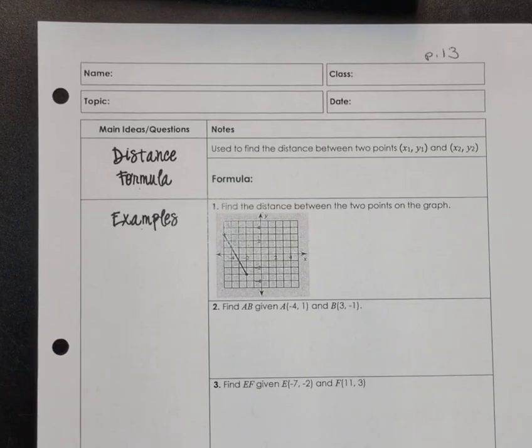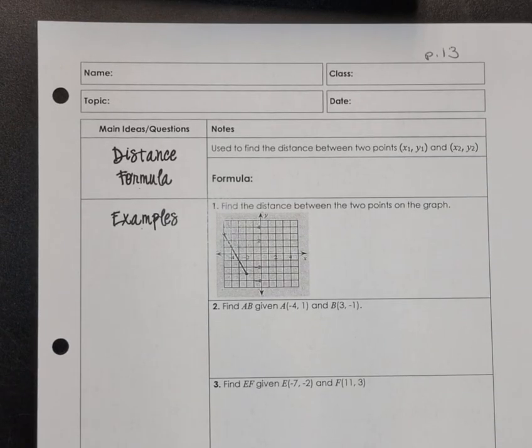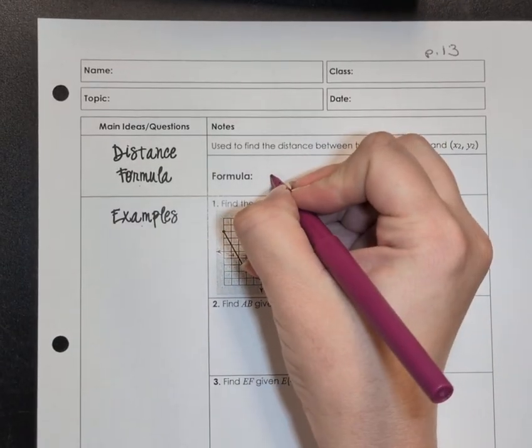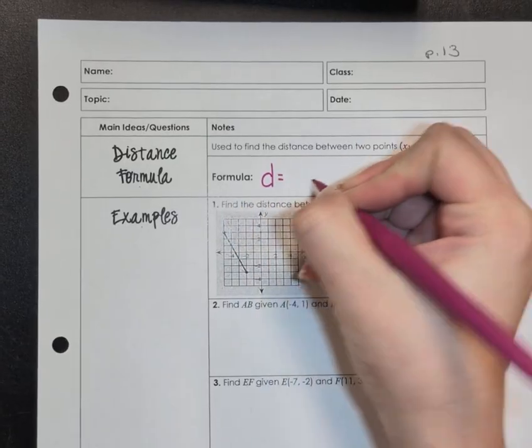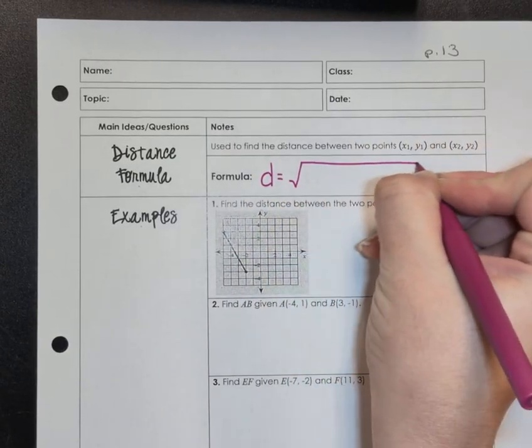Let's do distance formula. Now, fun fact, this formula is on your reference sheet, so when you take your EOCs or tests, whatever, it's on there. So if you forget it, it's fine. I would still suggest memorizing it, and it's so fun.